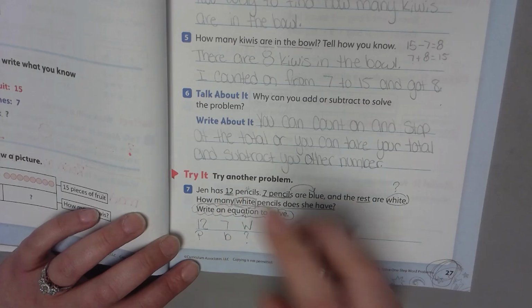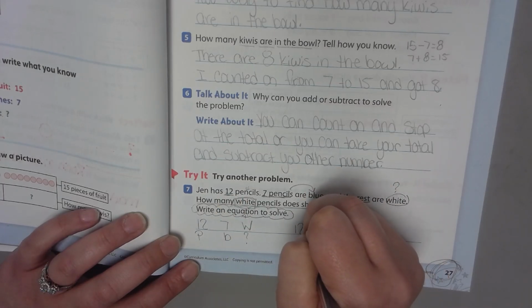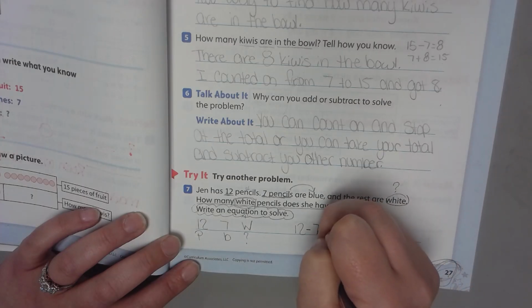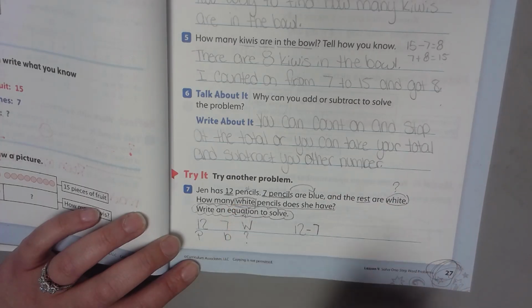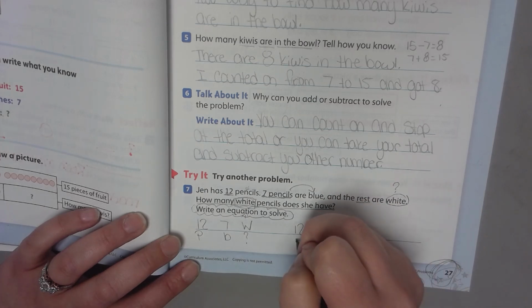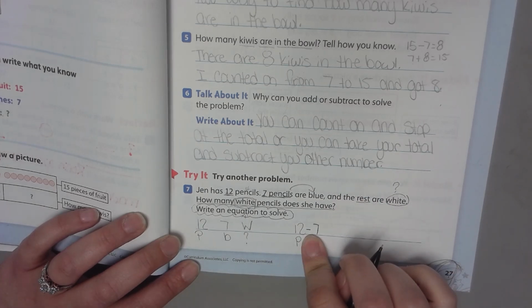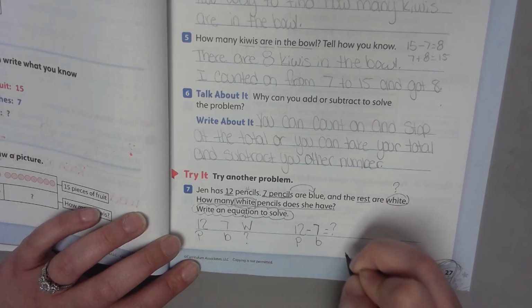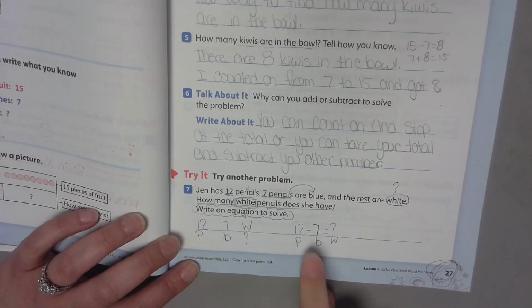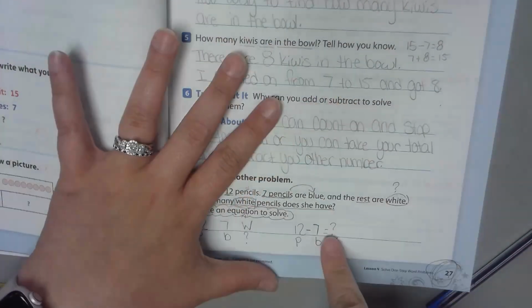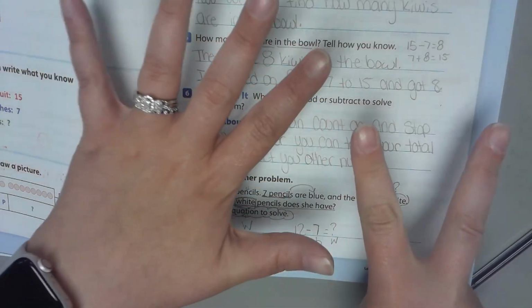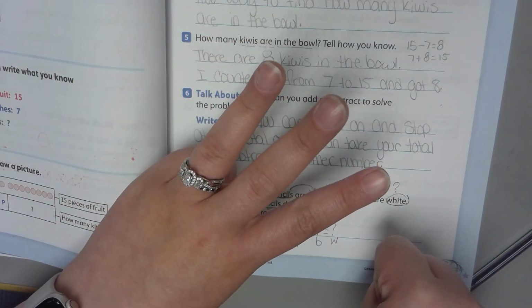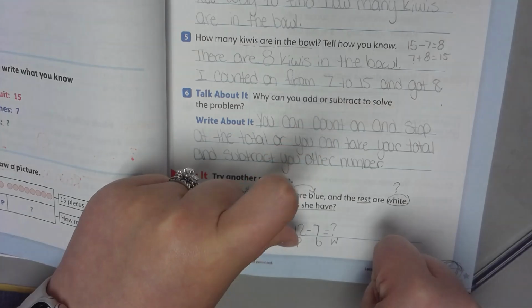So I'm going to take how many pencils I have and I'm going to get rid of it, subtract it out. I don't want the 7 blue pencils. I'm not looking for blue, I'm looking for white. So 12 pencils, and I'm going to subtract 7 blue pencils, and that will tell me my white pencils. So let's count backwards. Got my 7, and we're going to start at 12. So it's 12, 11, 10, 9, 8, 7, 6, 5.